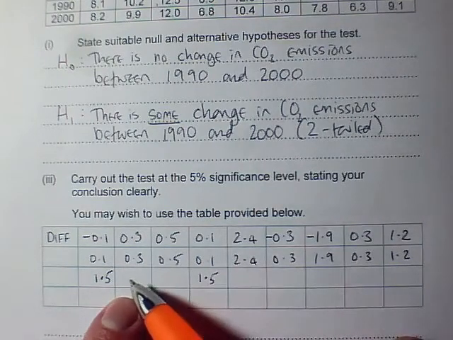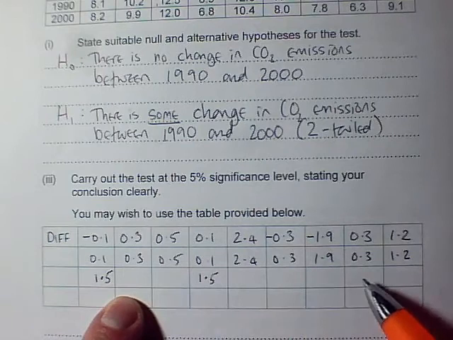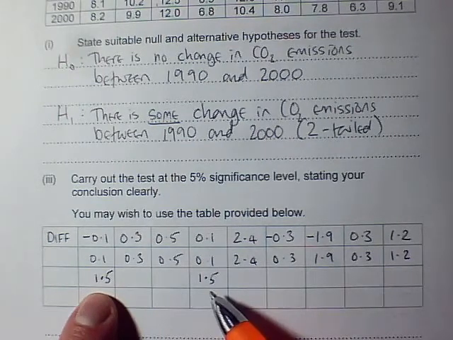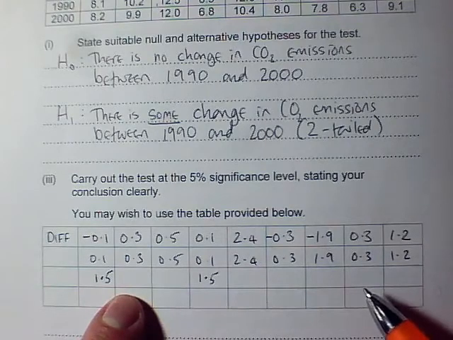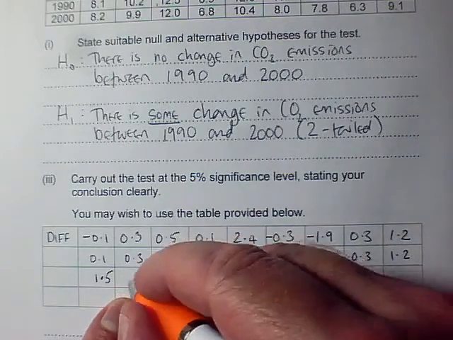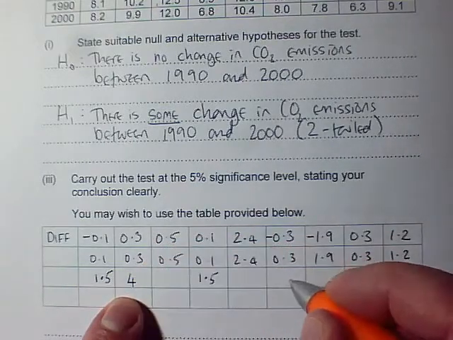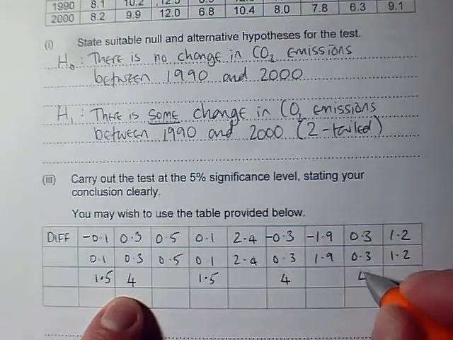And now I've got 3 tied ranks. I've got 0.3, 0.3, 0.3. I've used up ranks 1 and 2, so my next set of ranks is 3, 4, and 5. The average of those 3 values is just 4, so all of these have to be taken as having a rank of 4.